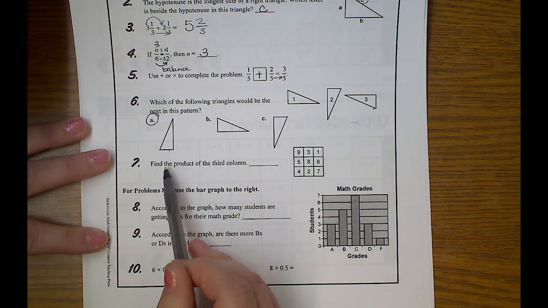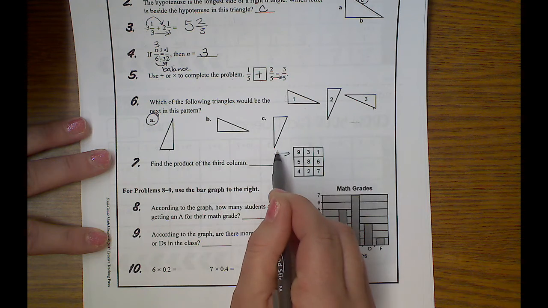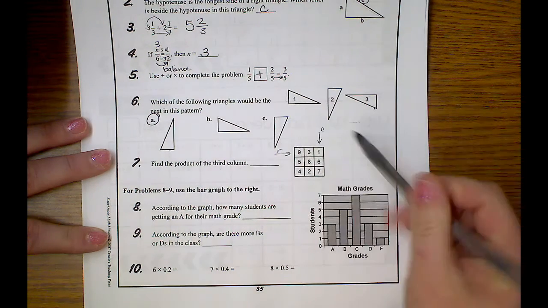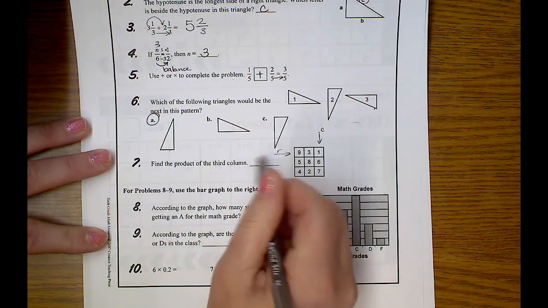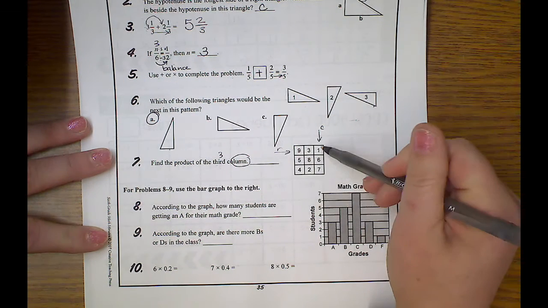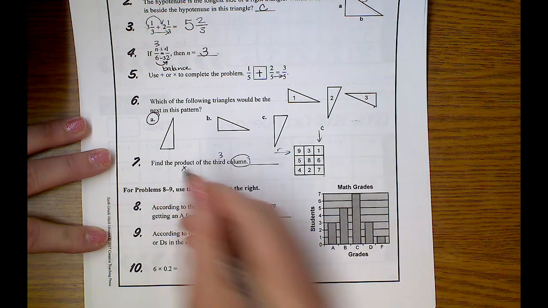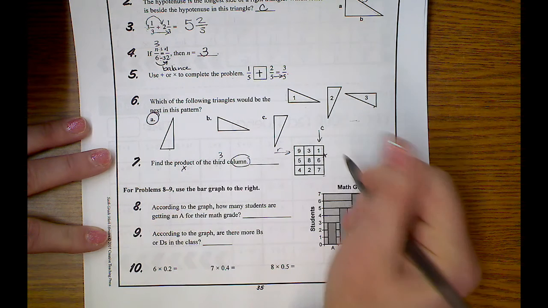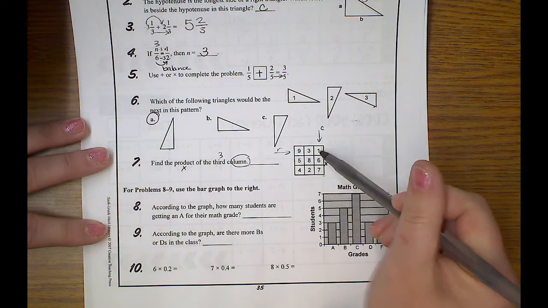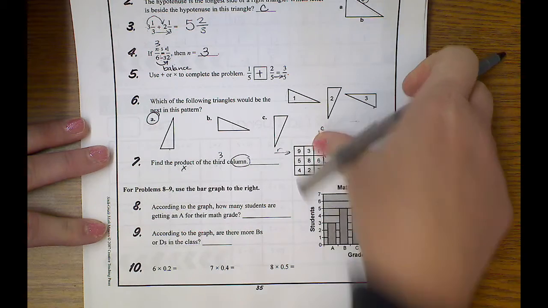Next, find the product of the third column. So again, rows go left and right, columns go up and down. So the third column, 1, 2, 3, starting down. Product is multiplication. So we do 1 times 6 and then 6 times 7. Or you can just remove the 1 because anything times 1 is itself.